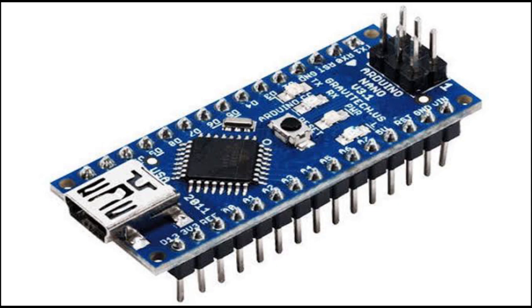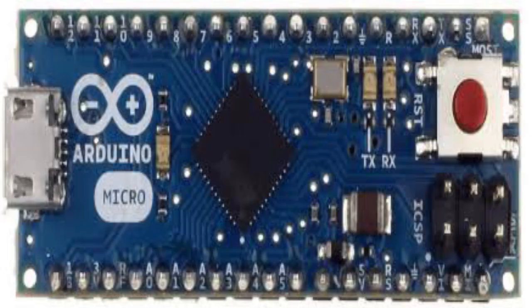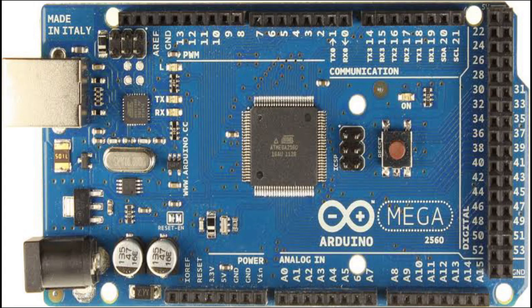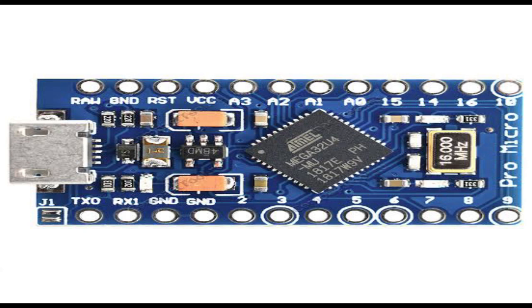Then we have another one called Arduino Micro. That one makes use of Atmega 32U4, which is the type of microcontroller it uses. Then we have Arduino Mega, which uses the Atmega 2560 family of microcontroller. And we also have Arduino Pro Micro, which makes use of Atmega 32U4, the same as the other microchip. The other one is the ordinary Micro, but this one is Pro. They are making use of the same microcontroller, and they operate at 16 megahertz at 5 volts.